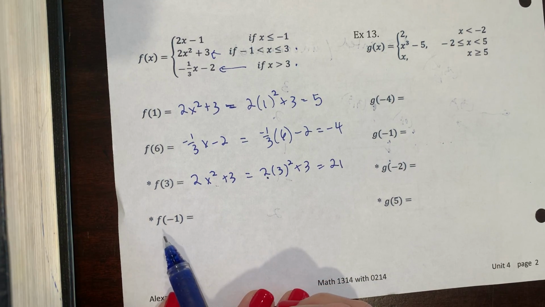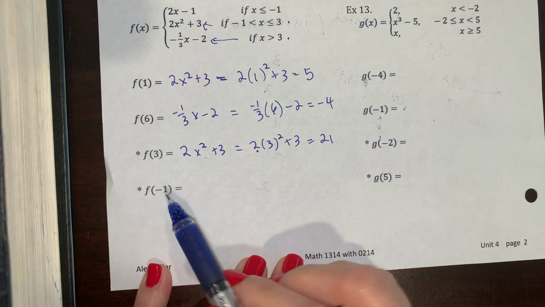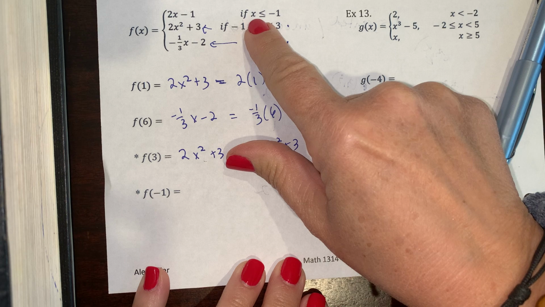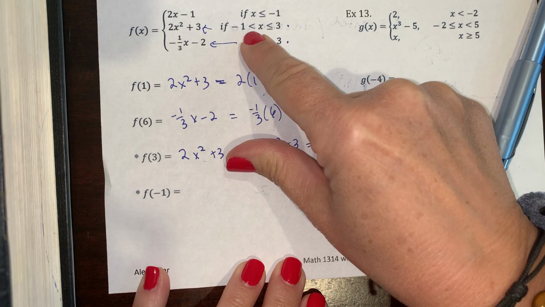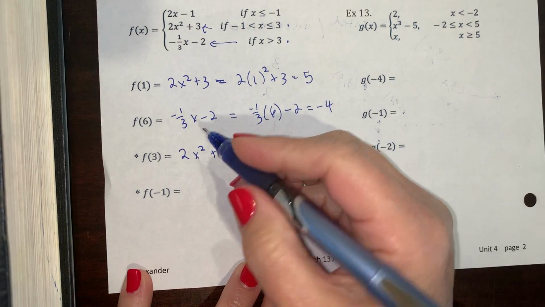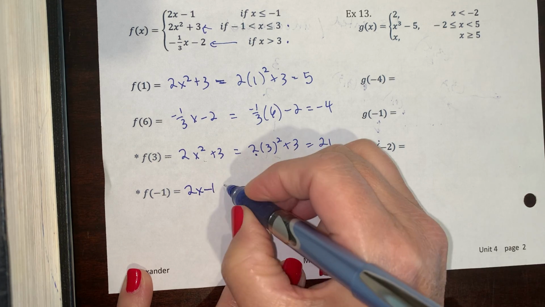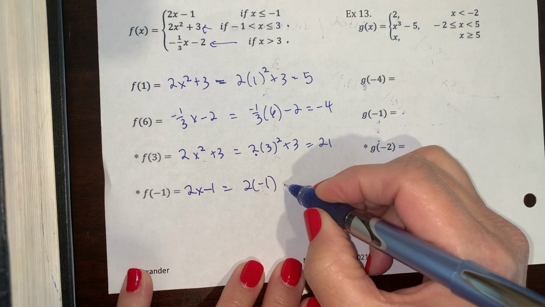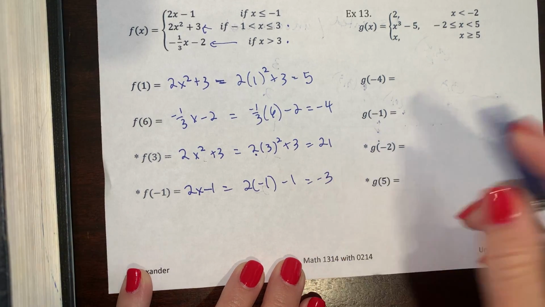Okay, and then they starred the last option here. So negative 1, I'm going to look at both of these options. This one says x is less than or equal to negative 1, and this one with the negative 1 didn't have the equal to underneath. So that means in this case, I have to choose my first equation: 2x minus 1. Now plug in the negative 1. So 2 times negative 1 minus 1 more. So negative 2 minus 1 more is negative 3.